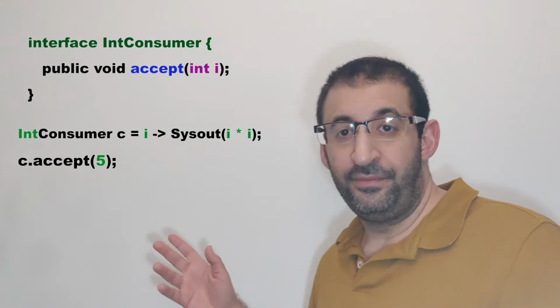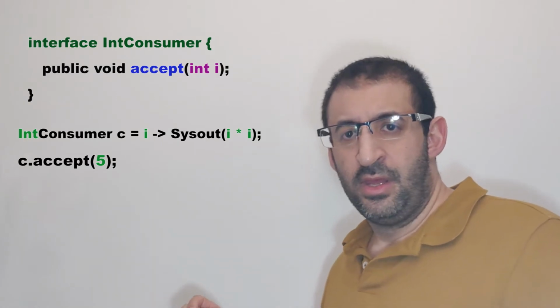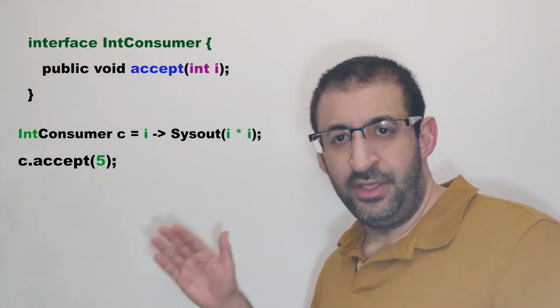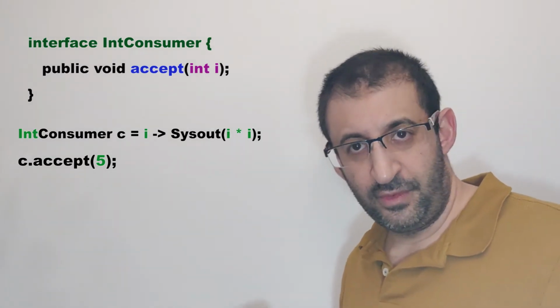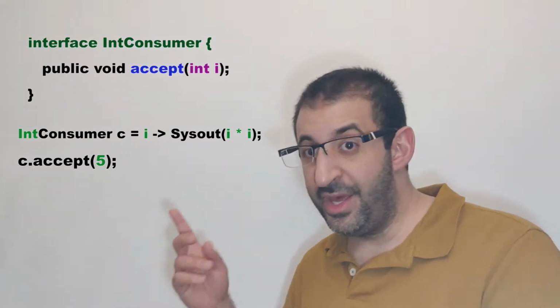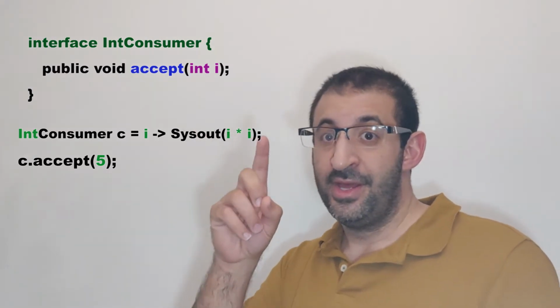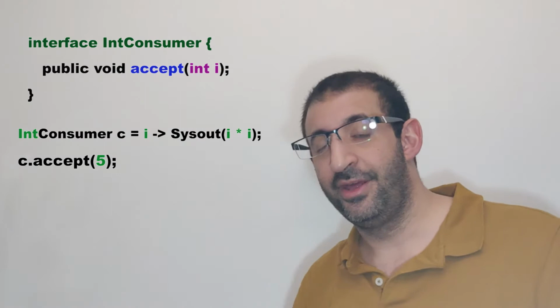Now, if we want to change our example, we write IntConsumer C equals the same lambda expression, E simple arrow System.out.println E multiplied by E. And then we call C.accept for 5. Here there is no conversion, because we have specified the int primitive type. So that is the first primitive type functional interface related to Consumer, and there are two other ones to control the input type.